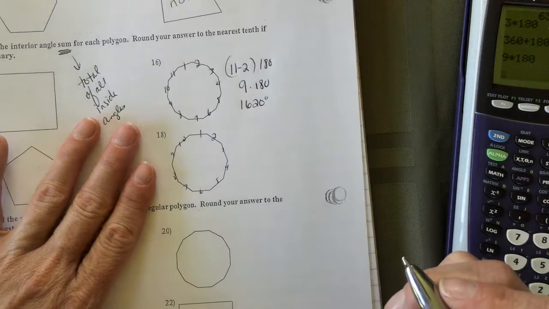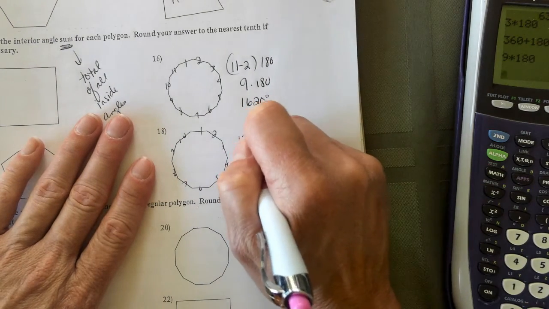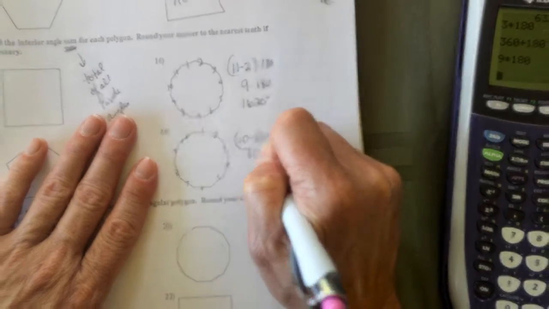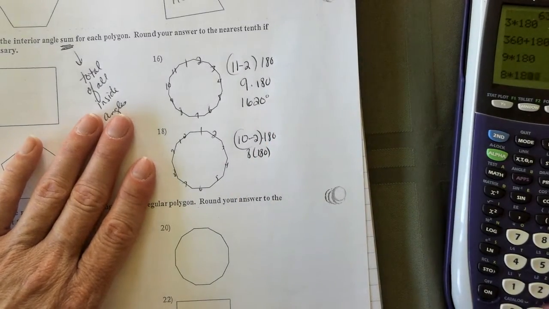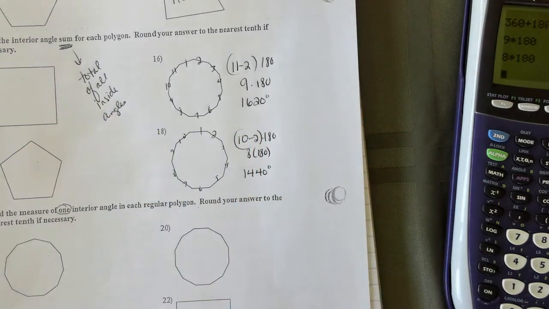This guy's going to be a decagon because it has 10 sides. So we'll have 10 minus 2 times 180. So 8 times 180 is 1,440 total degrees. So there's that set.